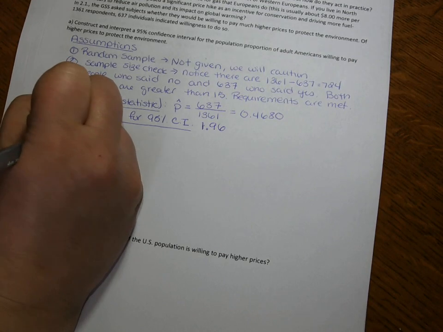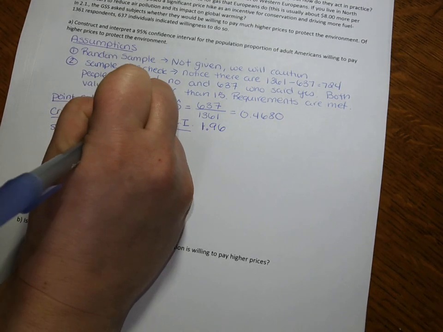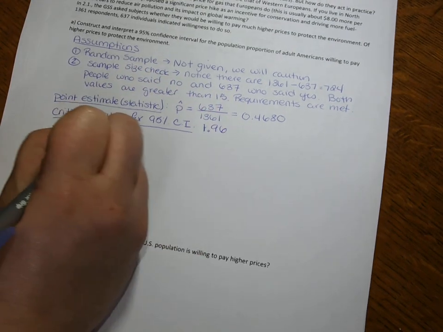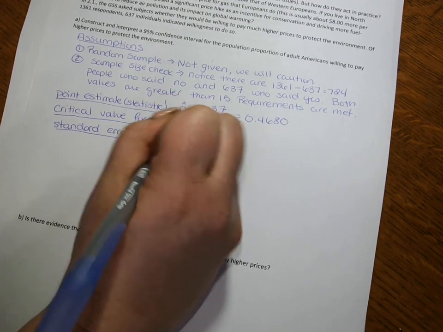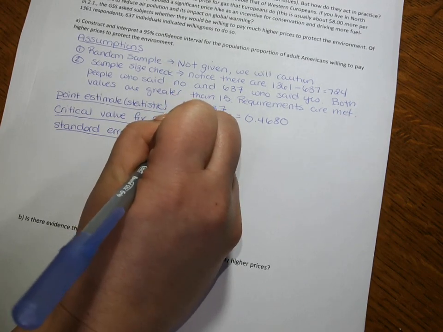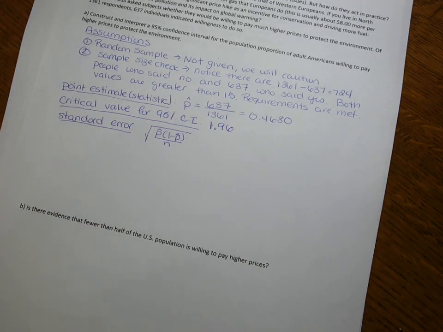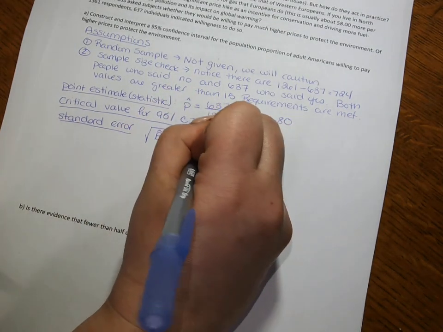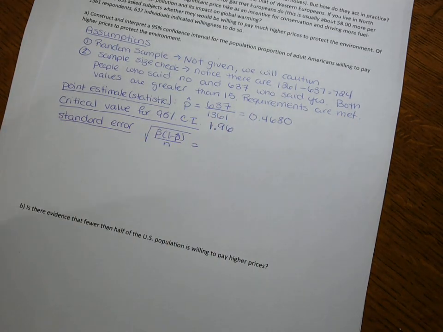Next, we need to find our standard error. So for our standard error, I'm just going to write out the formula. The formula that we have is the square root of p hat times 1 minus p hat divided by n, where n is our sample size. Well, we already have p hat right here, and our sample size is the 1,361 people.